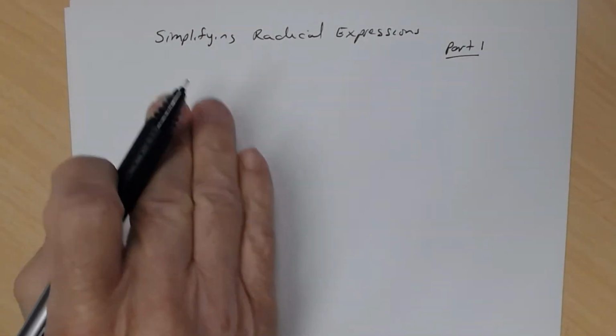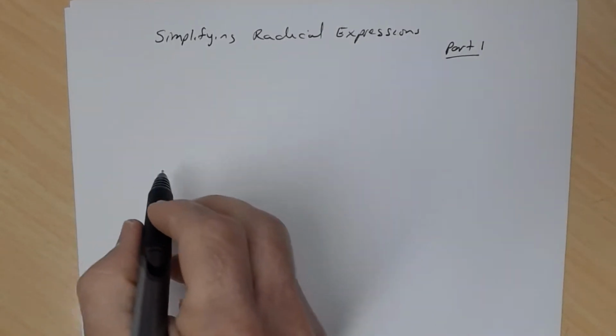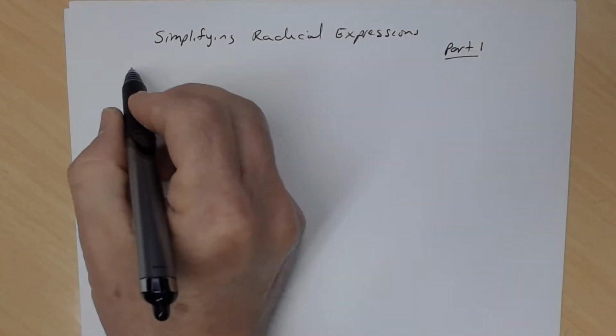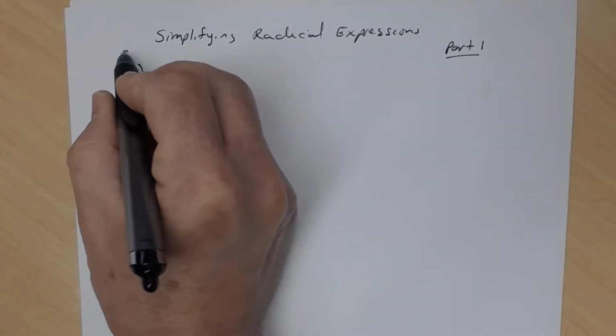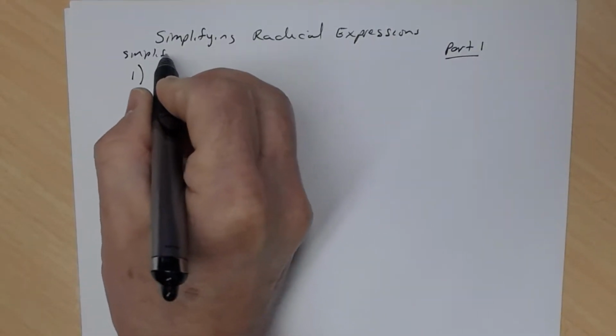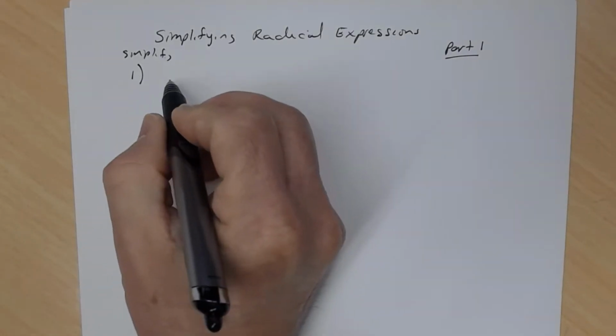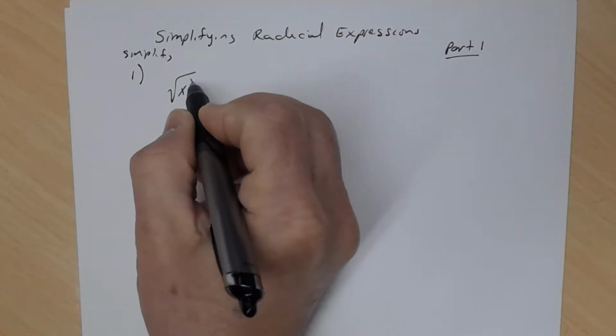So basically, part one is going to look something like this. I'm going to leave some space here. I'm going to come back and, well, let's go ahead and do it. So number one, basically you're going to be asked to simplify each of the following. So simplify. All right. Number one is going to say the square root of x to the eighth.